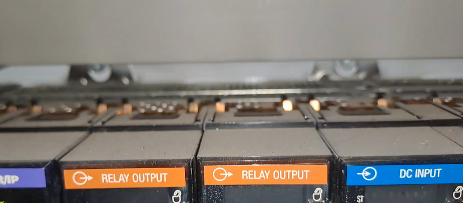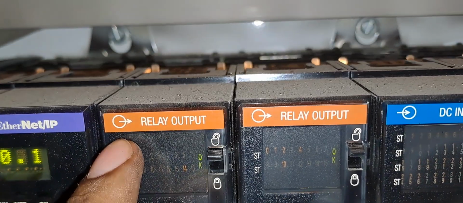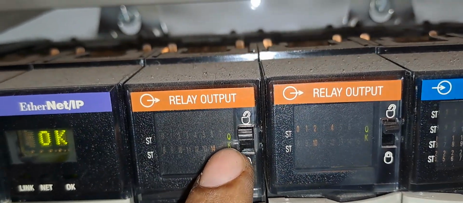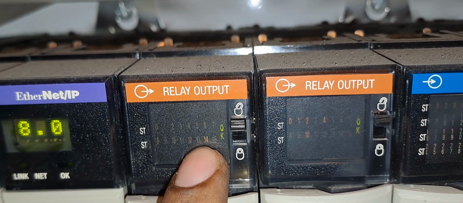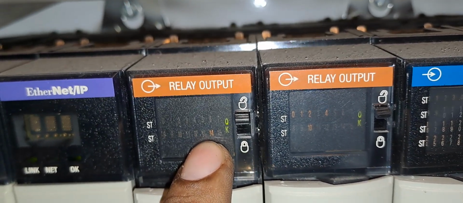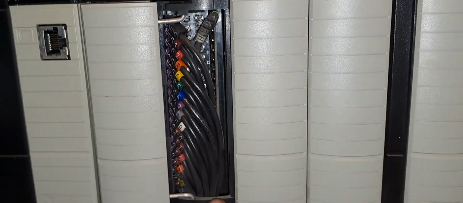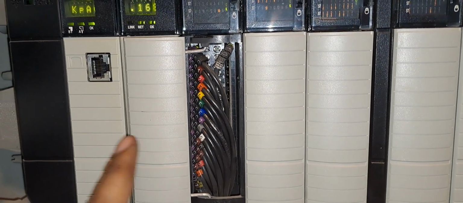After the Ethernet card comes the relay output card. This is the output card giving commands, digital signals, to the field instruments. You can see there is an OK indication on the card, and output 14 is presently active. And this is the wiring of the card. You can see how the wires are connected on the card.